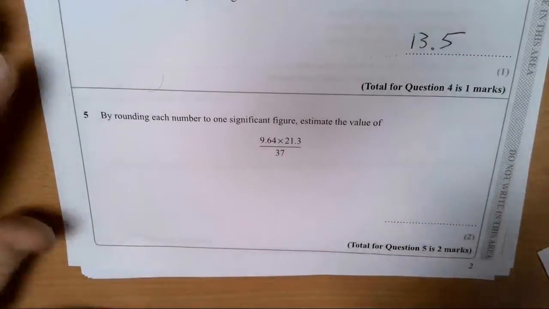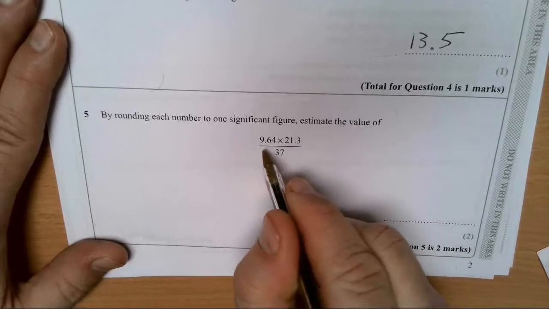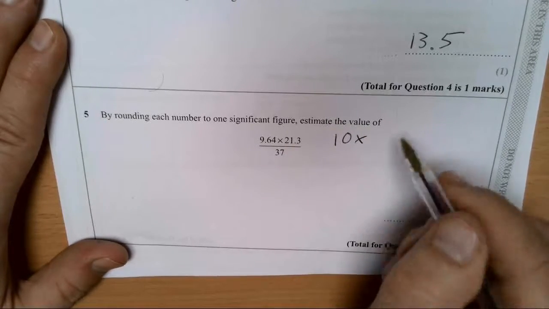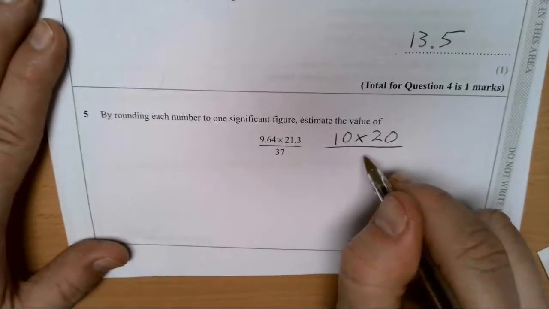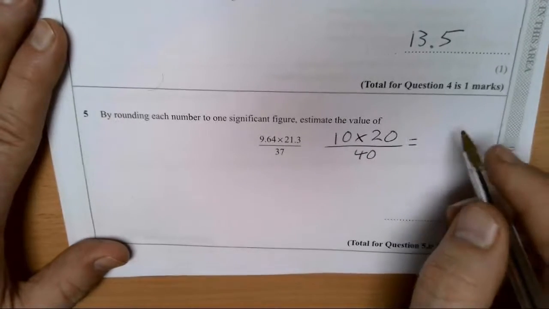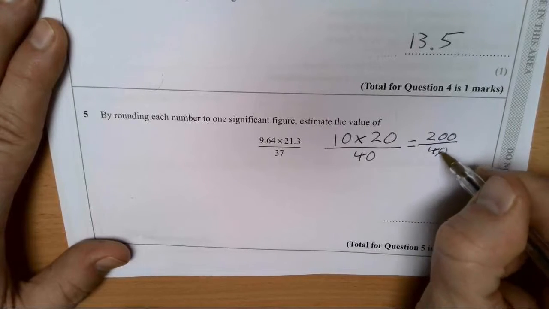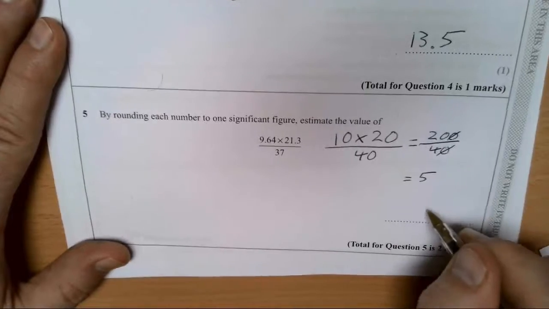By rounding each number to one significant figure, estimate this value. So this one to one significant figure will be 10. This one to one significant figure will be 20. And this one to one significant figure will be 40. So I've got 10 times by 20, which is 200, divided by 40. You've got a calculator, but 20 divided by 4 is 5.